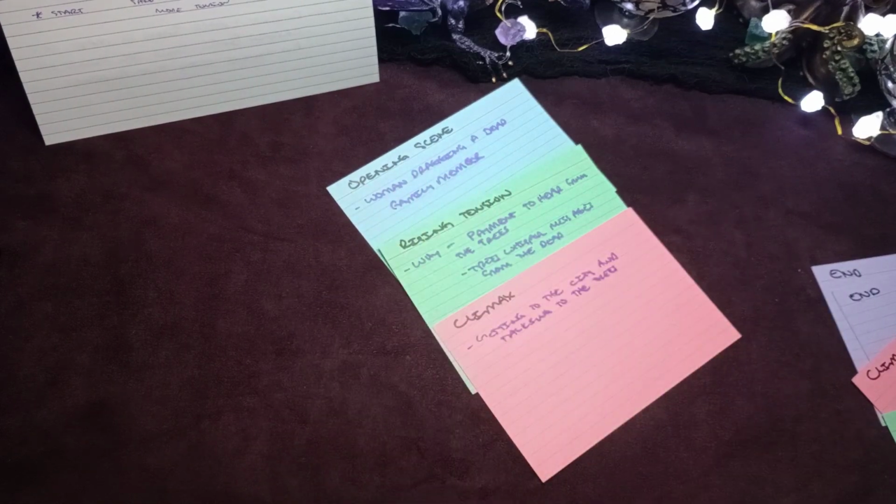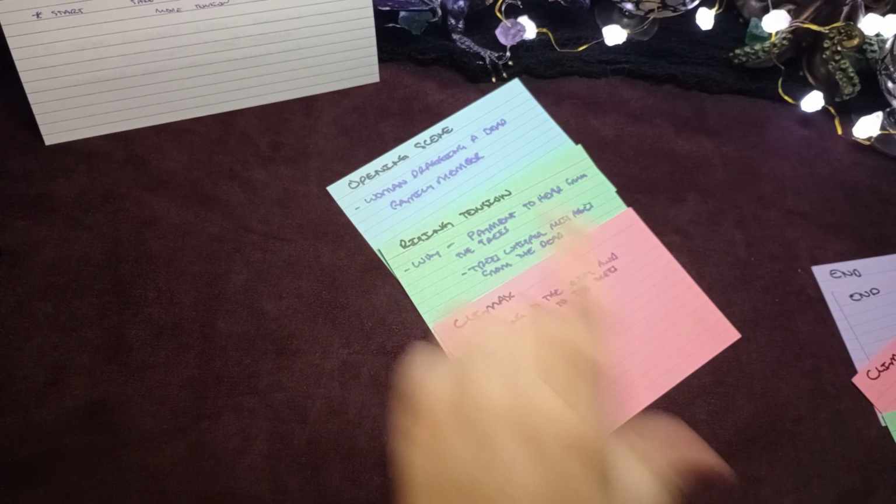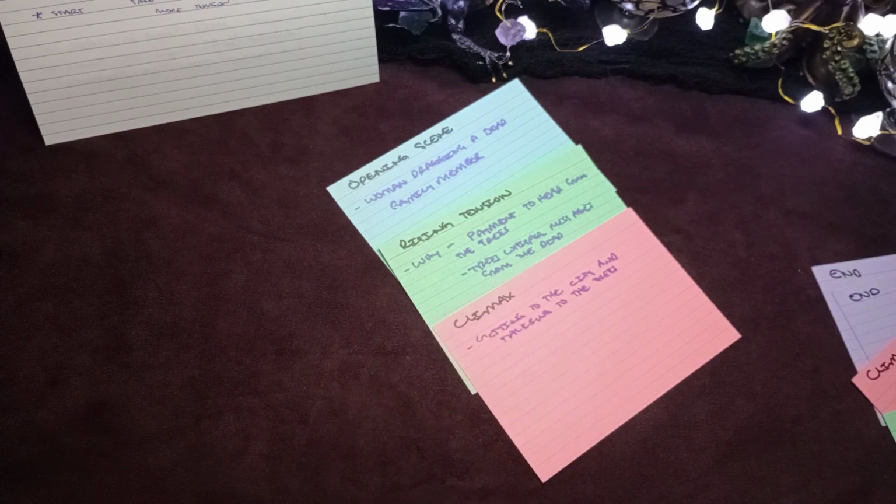I just kind of want to build some of this. So, yeah, here's kind of what I'm thinking. We're going to go with the green. We're going to go with green. Okay. Sorry.